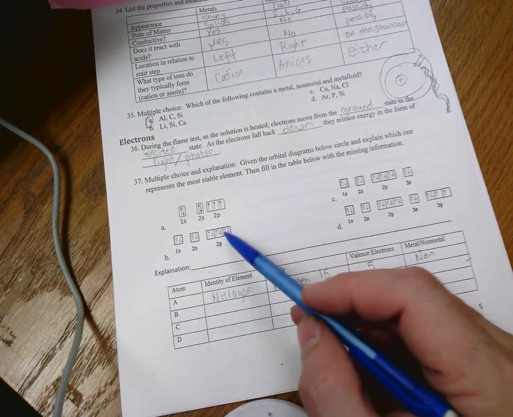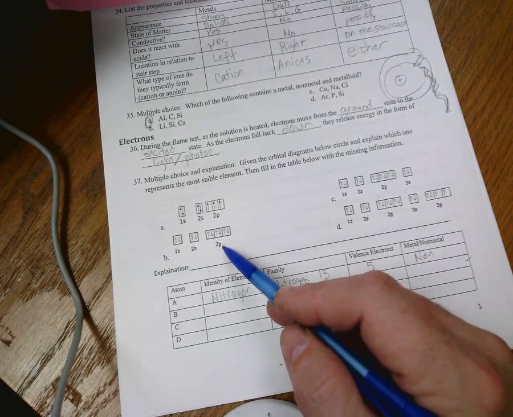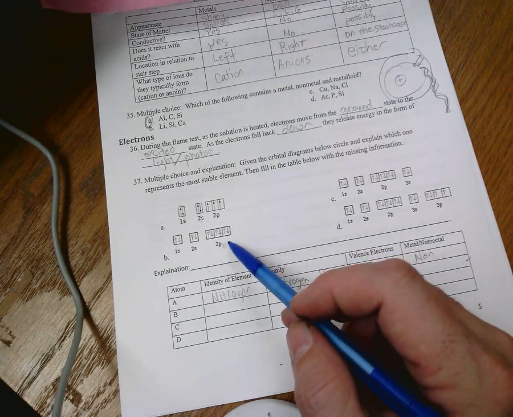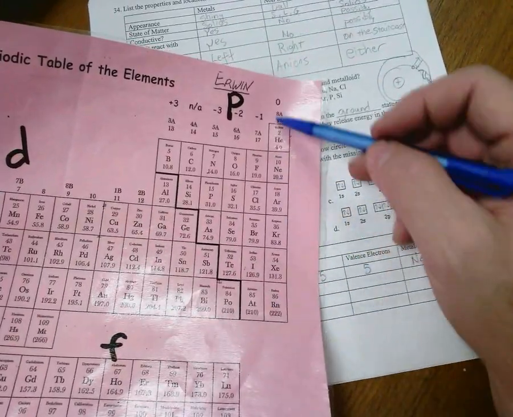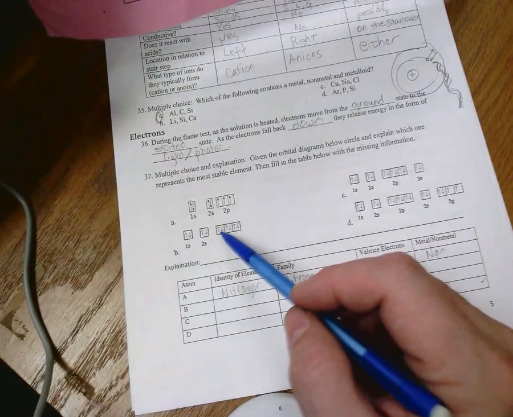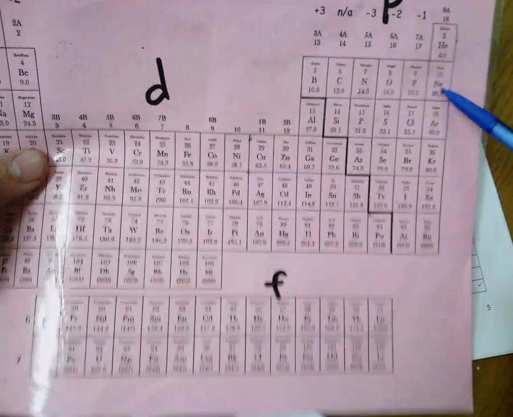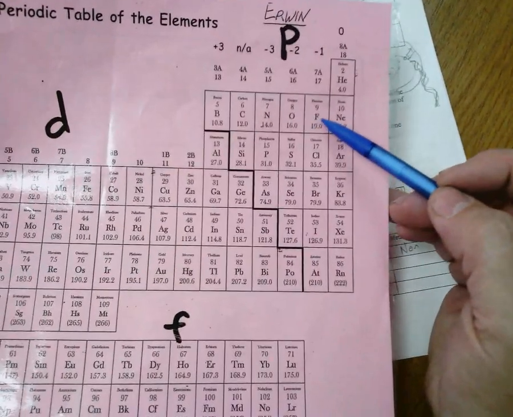B: 2, 2, 4, 6, 8, 10. Now, this could be an ion. All ions assume the electron config or orbital diagram of a noble gas. Anything where you see 2p6, that would be neon. So I'm going to say it's neon, but let's think about what happens to fluorine if it becomes an ion.